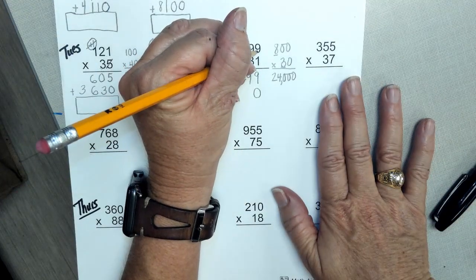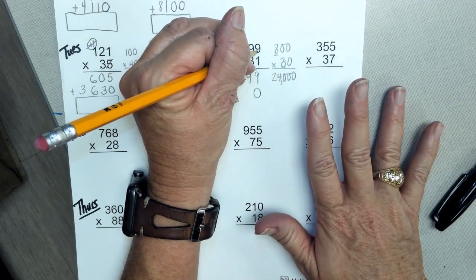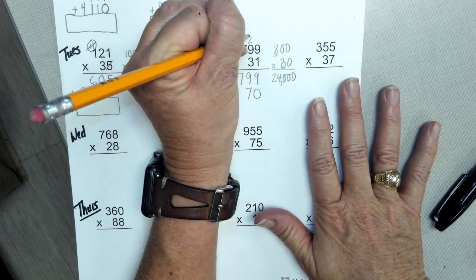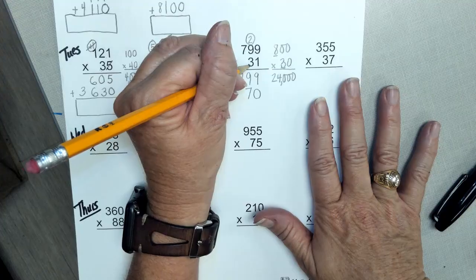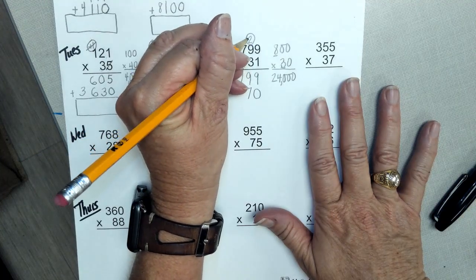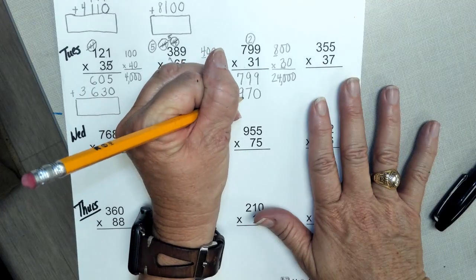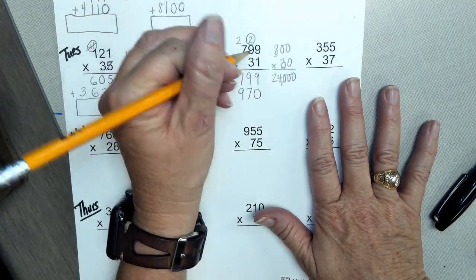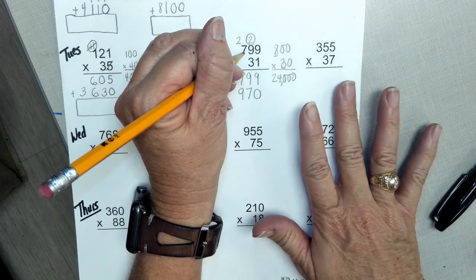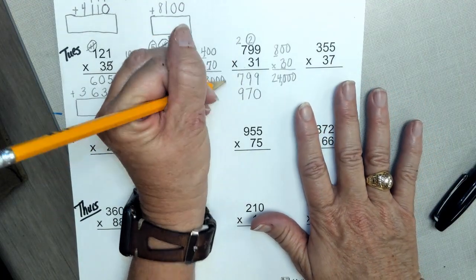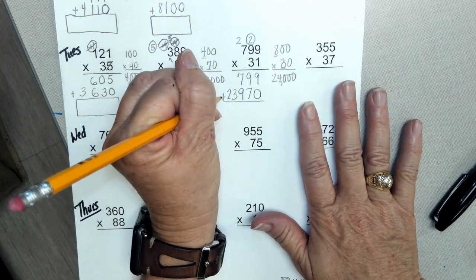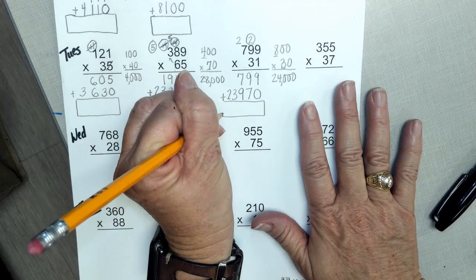3 times 9, so that's going to be 9, 18, 27. So record your 7, carry your 2. 3 times 9, well, that again is 27, plus 2 more makes 29. And 3 times 7, 7, 14, 21, plus 2 more gives you 23. Add these two partial products together to get your total.